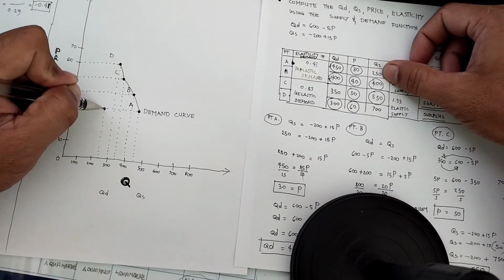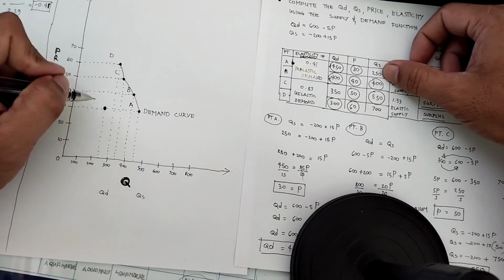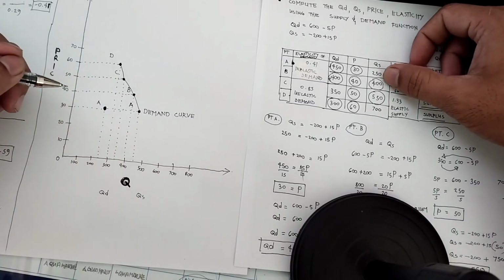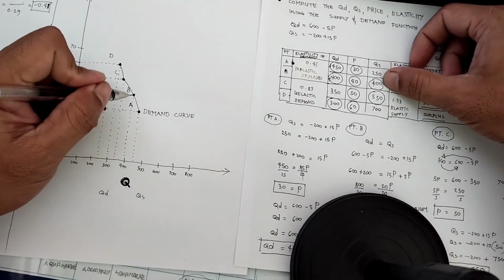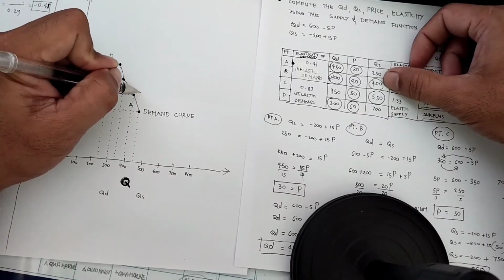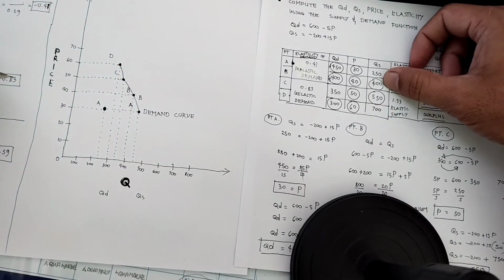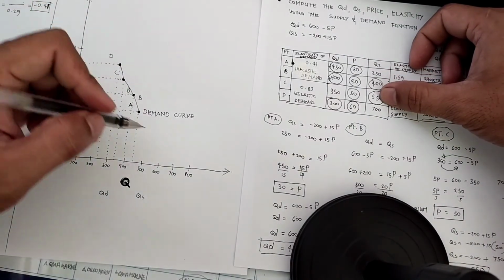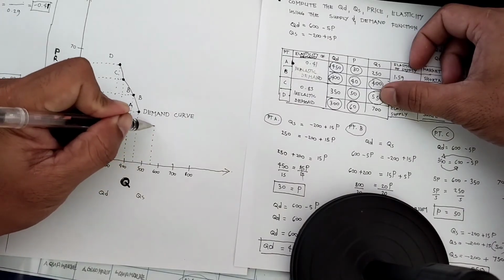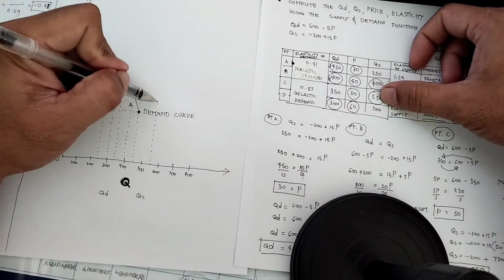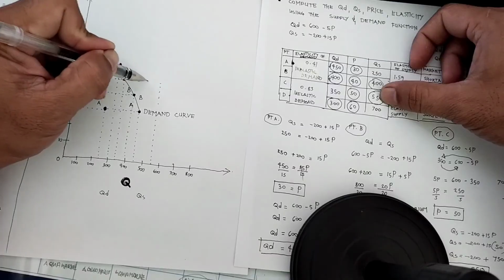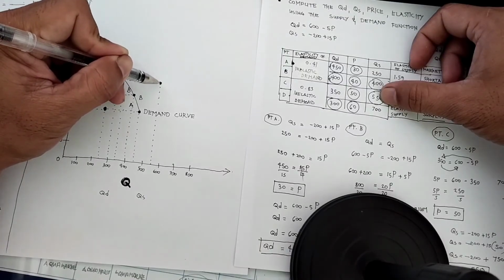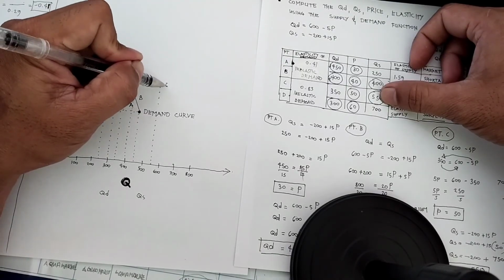This is now our A. Next, 440, that would be the B. Next is 550 and 50. This is now our C.